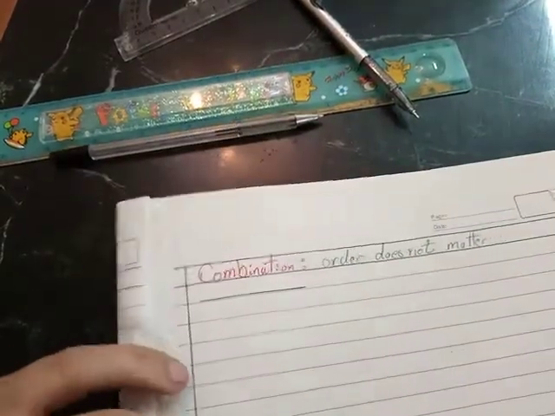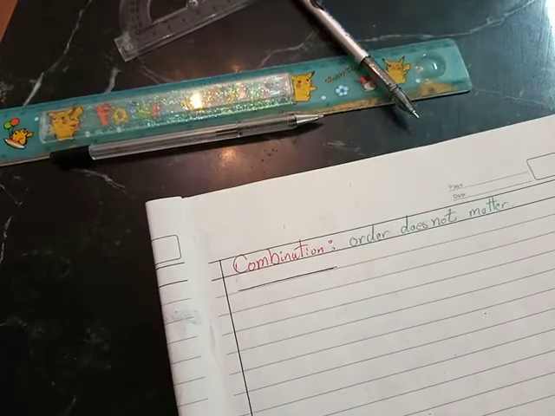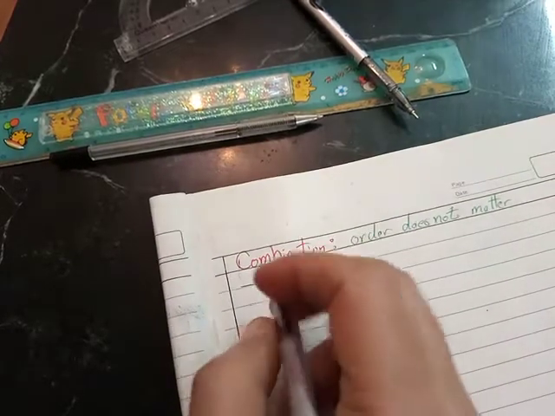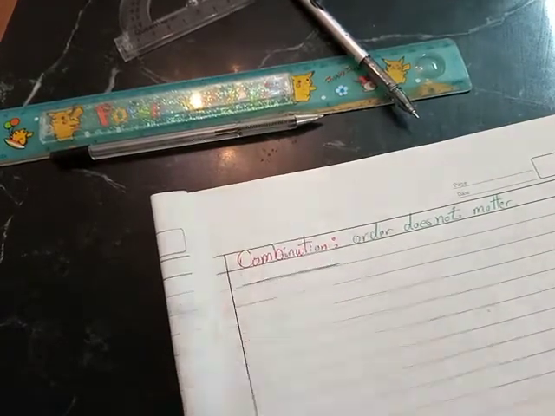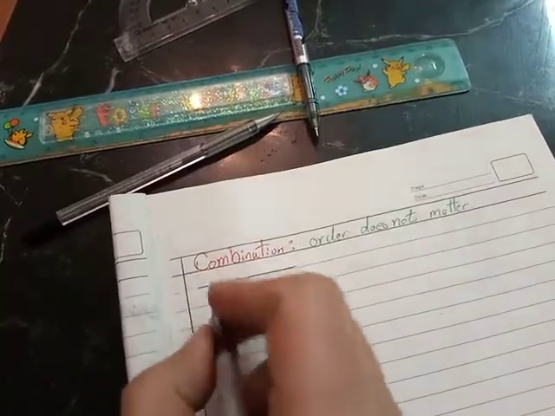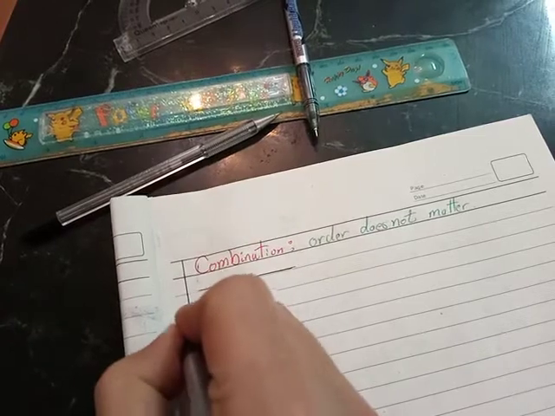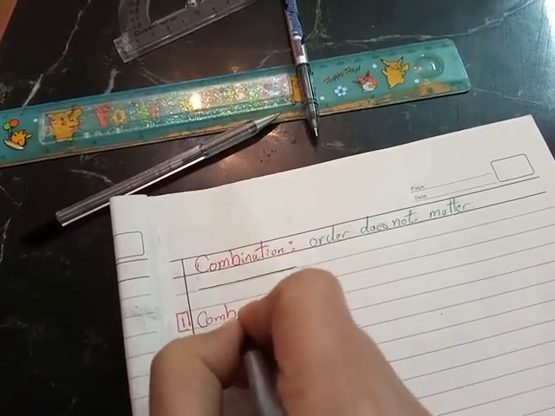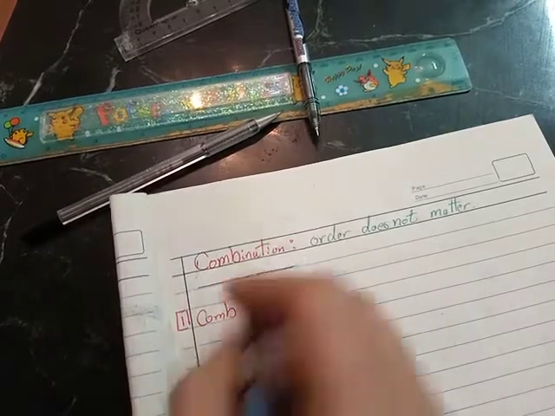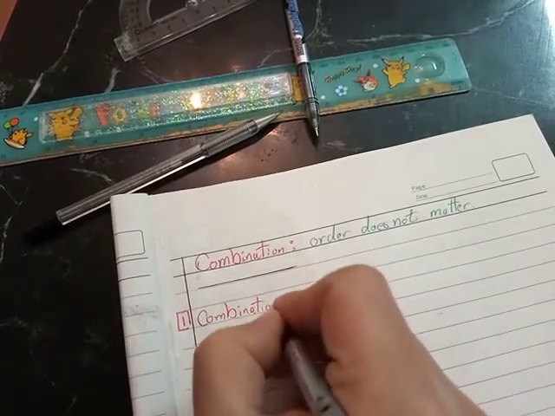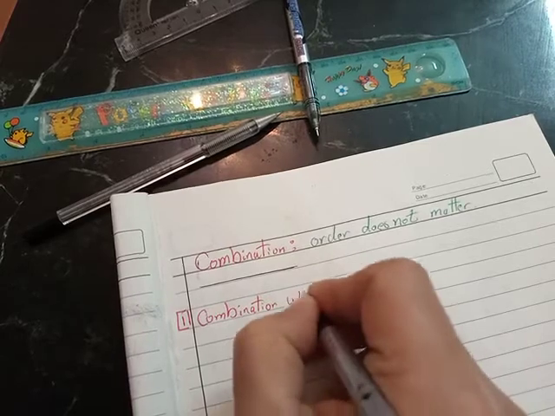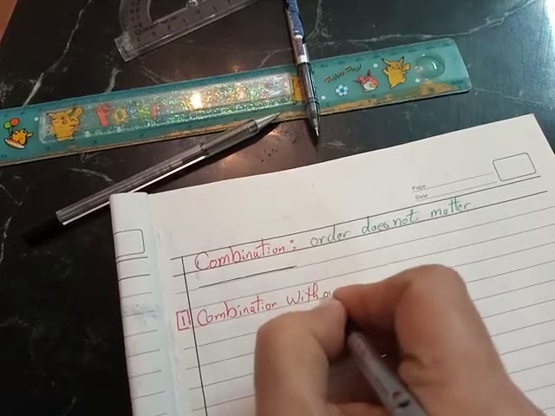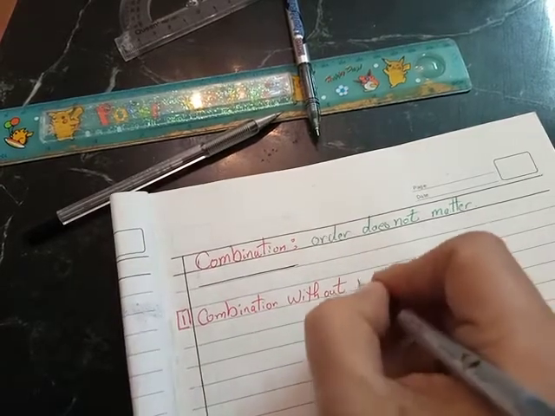Okay, I will start with combination without repetition. And why? I'm going to say in a minute why. So, first thing, combination without repetition.